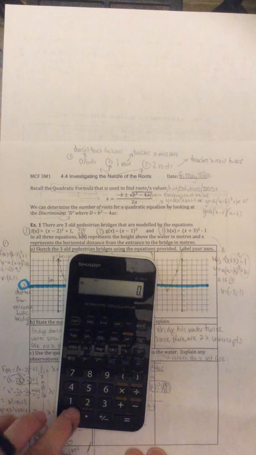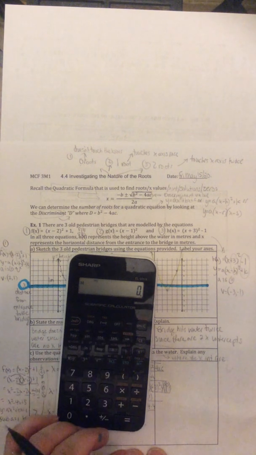Now, the square root of 0 is 0, right? So that means x is equal to 2 plus 0 over 2, but it's also meaning that x is equal to 2 minus 0 over 2. Well, they're identical.